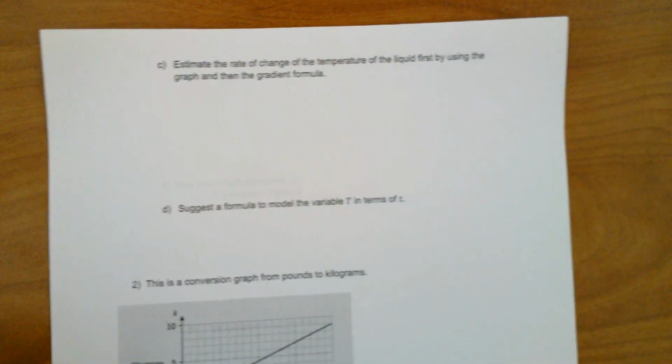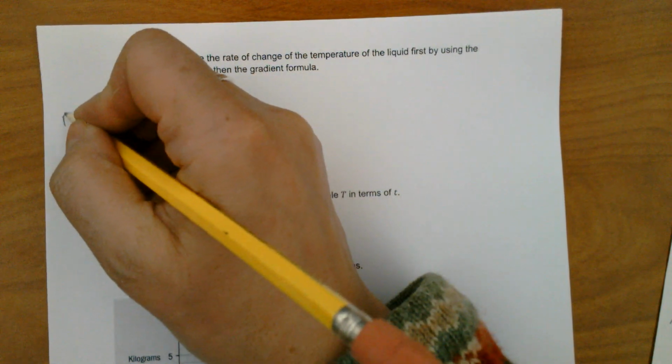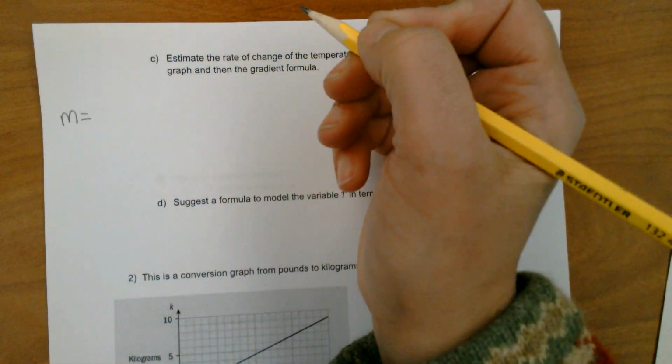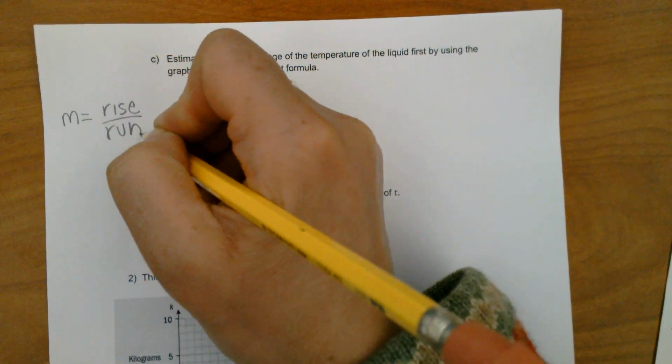Okay, next, part C. Estimate the rate of change of the temperature of the liquid by first using the graph and then the gradient formula. Okay, so what we want to find is our slope, which is our gradient. So for the graph part, we're just going to look at the rise and the run.